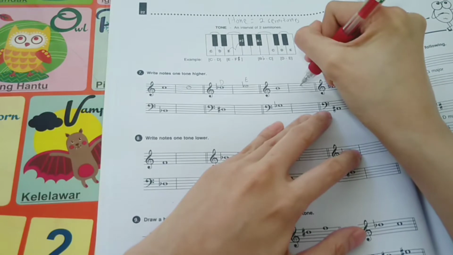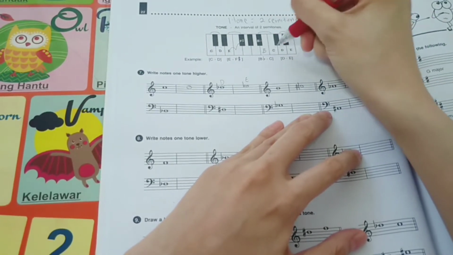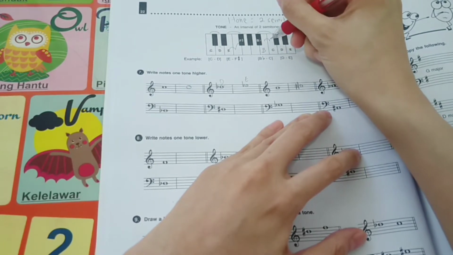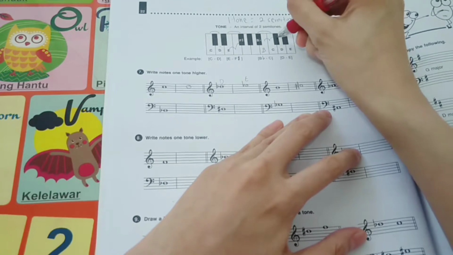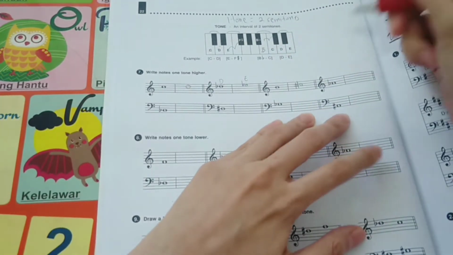B to C sharp. Because B to C, there's nothing in the middle. This is only one semitone. You need another semitone. Go to C sharp. From B to C sharp, then it's called a tone, which is 2 semitones.